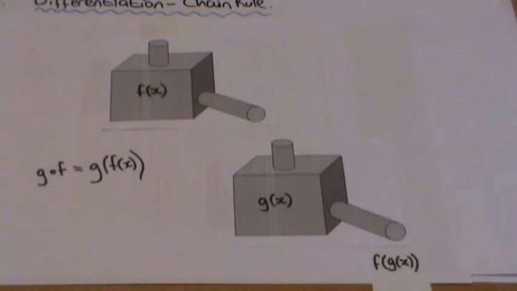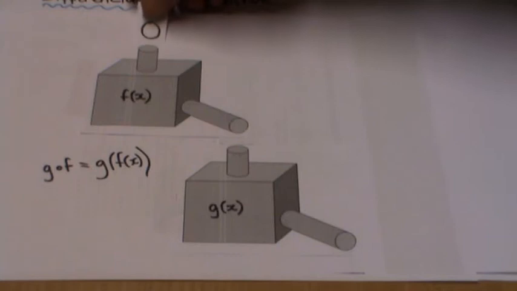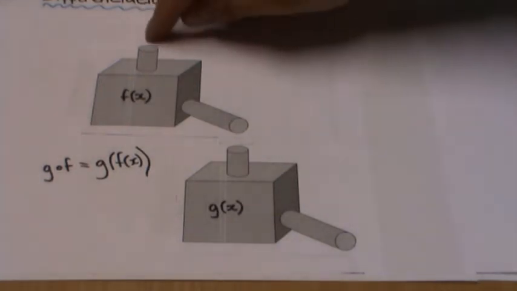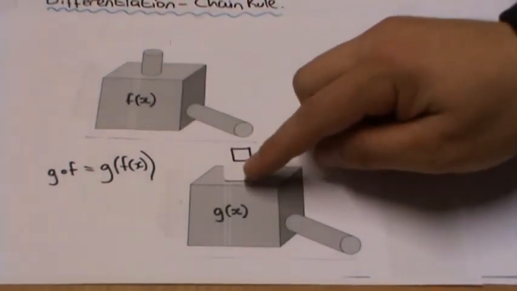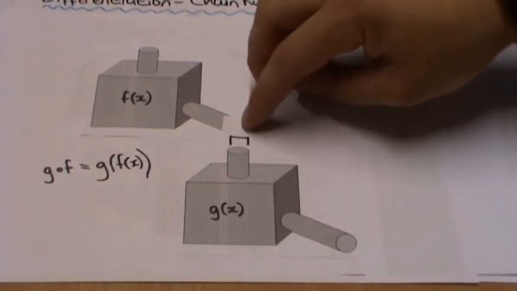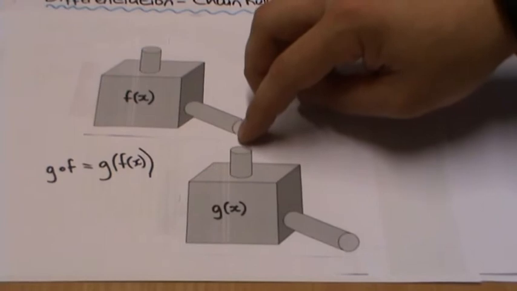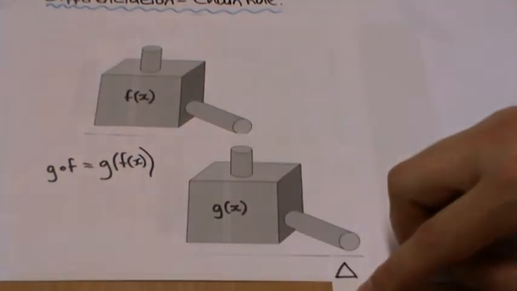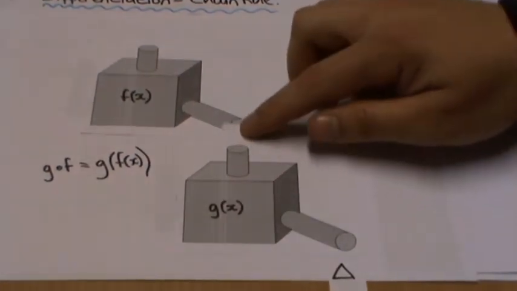To make explaining the chain rule a little bit easier, we're going to look at this in terms of shapes. So I put a circle into the top of f of x, a square comes out, I put the square into g of x, and a triangle comes out.